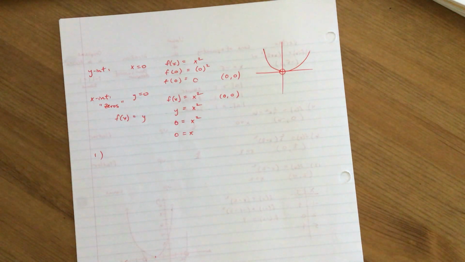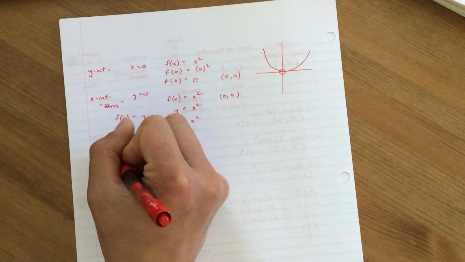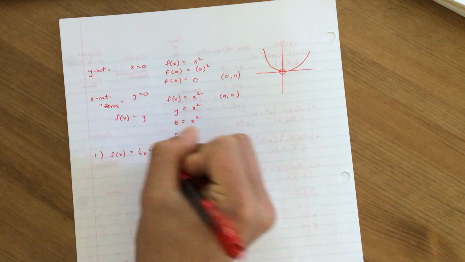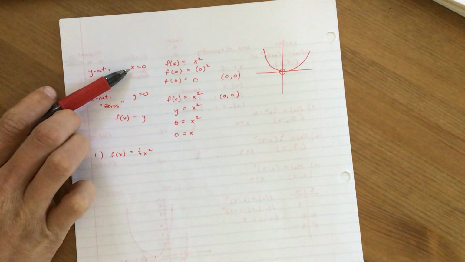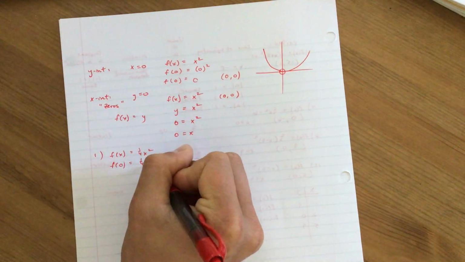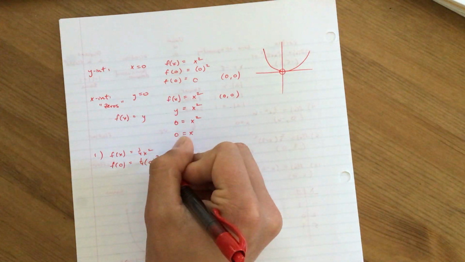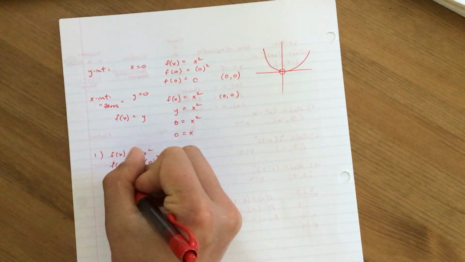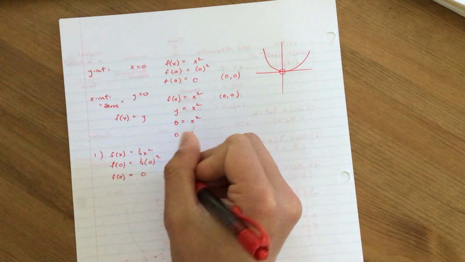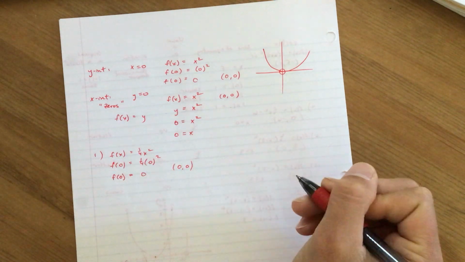So 1 through 6. Number 1, the directions say find the y-intercept. So let's write our function down. F of x is equal to 1/4 x squared. Well, for the y-intercept, we plug in 0 for x. So f of 0 is equal to 1/4 times 0 squared. When I do so, 0 squared is 0. 0 times 1/4 is 0. So f of 0 is equal to 0. And that's not our answer. Our answer is the y-intercept itself, which is 0, 0.